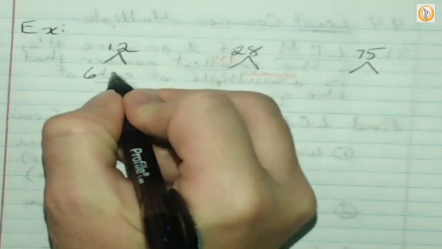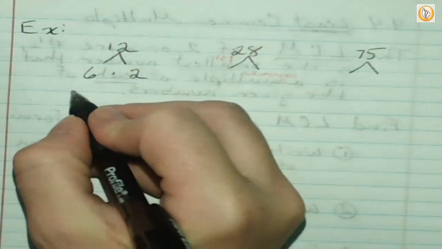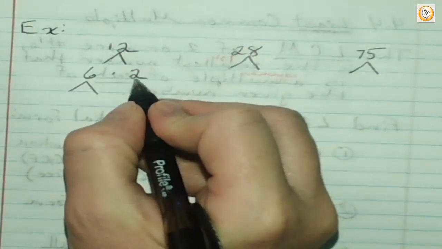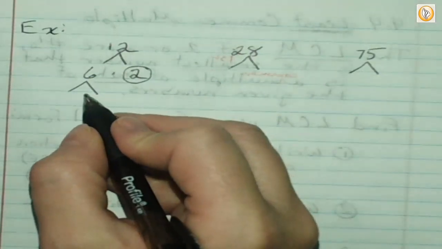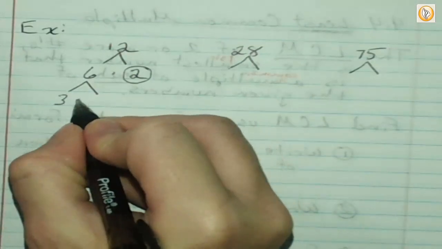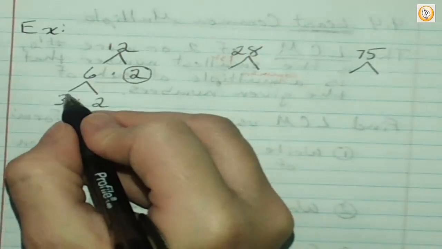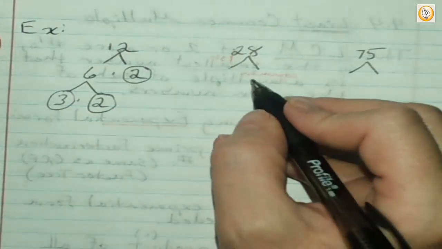So Izzy, what two numbers when multiplied give me 12? 6 times 2. Is 6 prime? No. Is 2 prime? Yes. So I circle it. If I'm circling it, you're circling it. What two numbers when multiplied give me 6, Izzy? 3 times 2. Is 3 prime? Yes, I circle it. And then we circle 2. I'm going to write my prime factors out later after I do this factor tree.